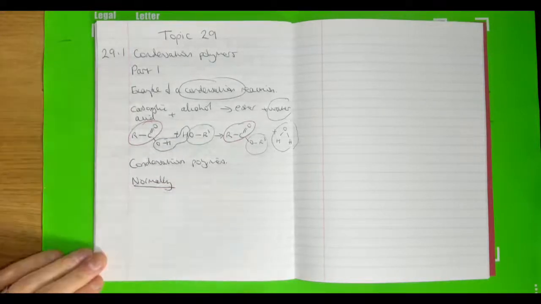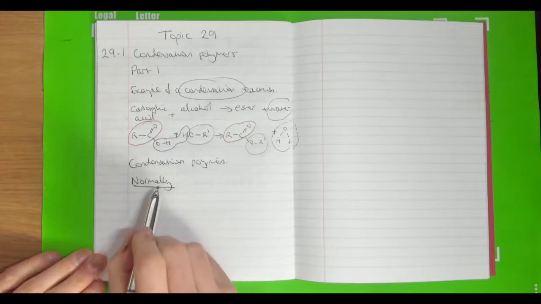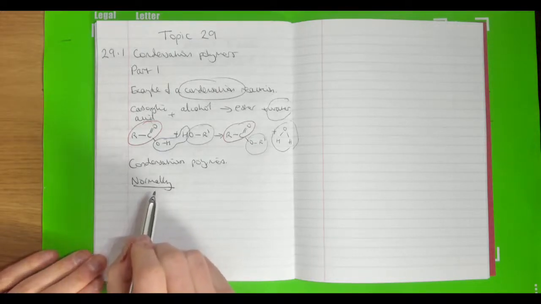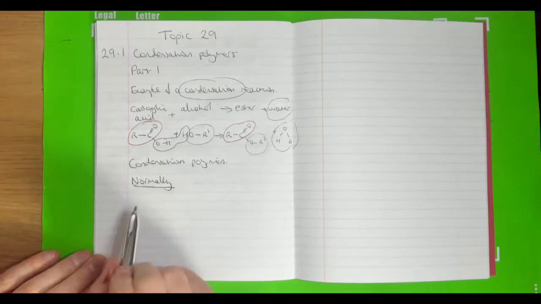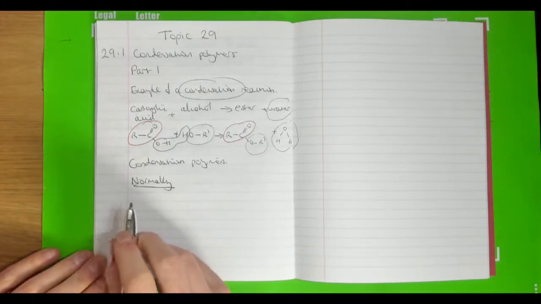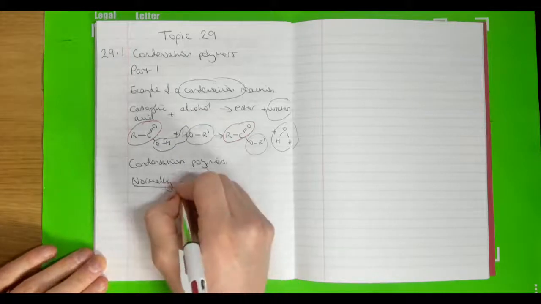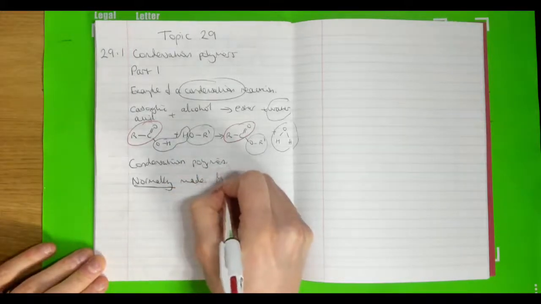We're going to underline the word normally. When we come to making polymers out of amino acids, they don't have to actually be two different monomers, but I'm going to write the word normally here and come back to that at a later time. So it's normally made from two different monomers.